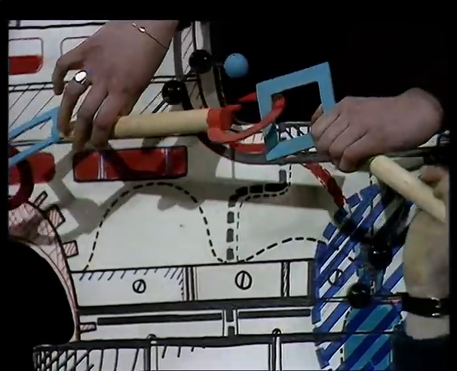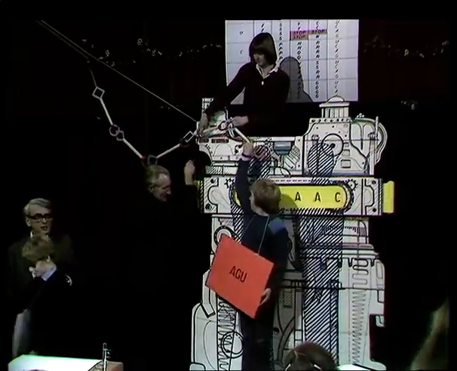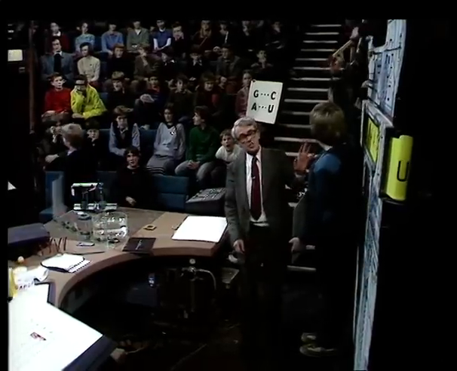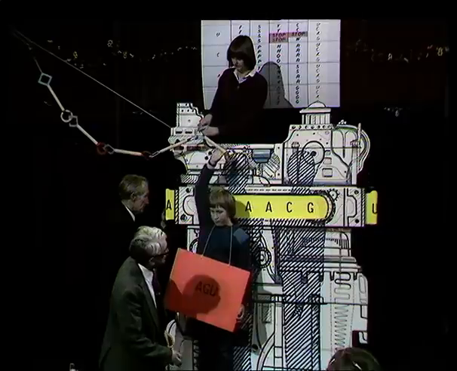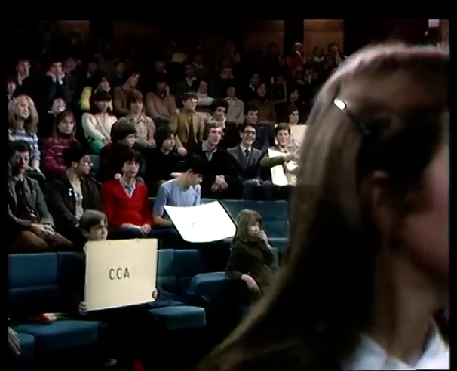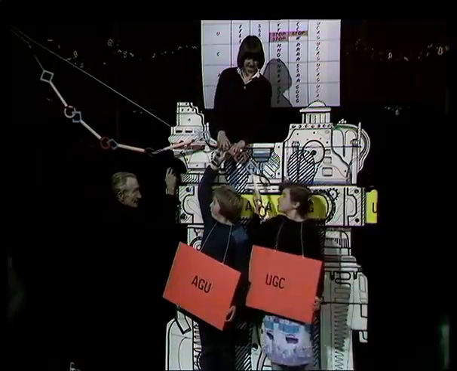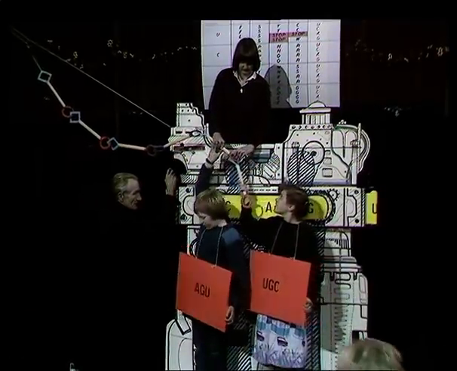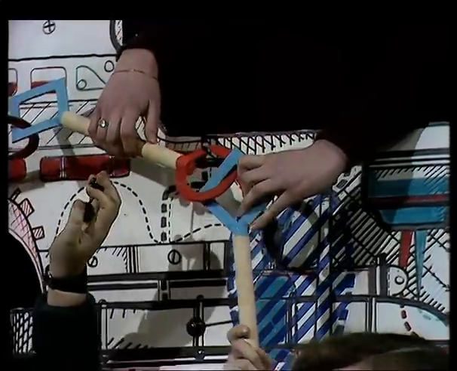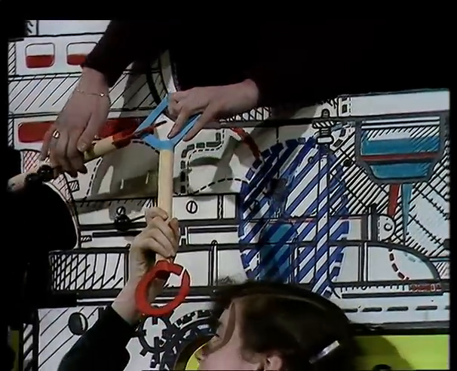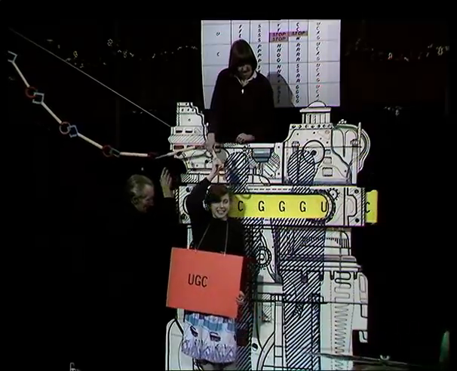This one detaches, comes away, goes back to its enzyme for another component. This one moves over, and we've got ACG again, meaning UGC. So here comes UGC. And let's see if that will now go on more or less automatically. Come on, the next one.